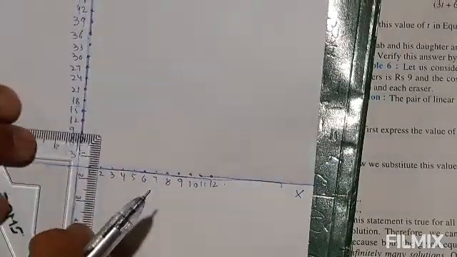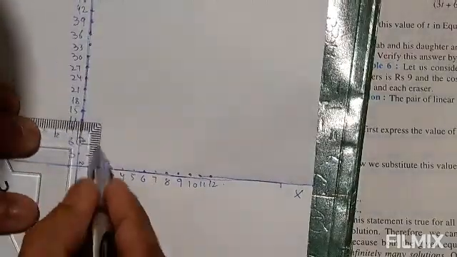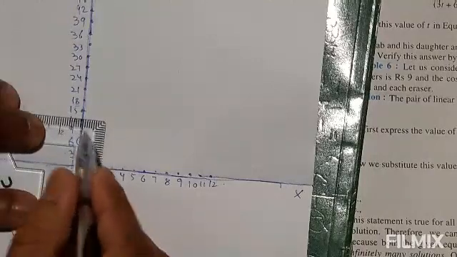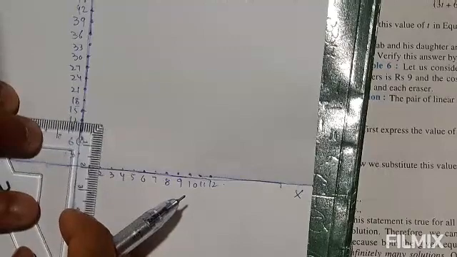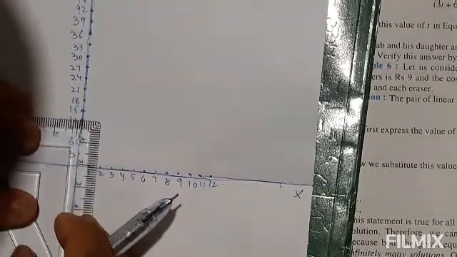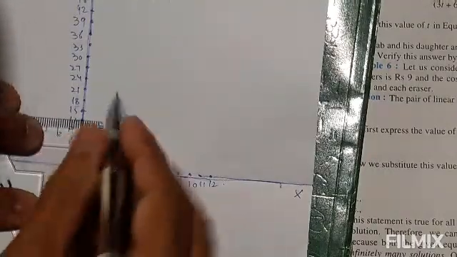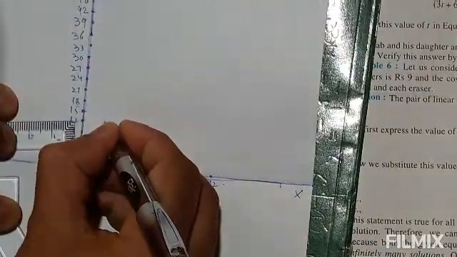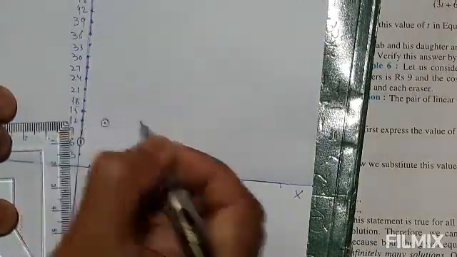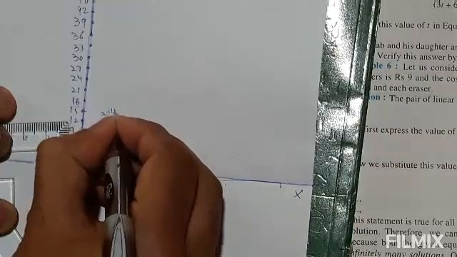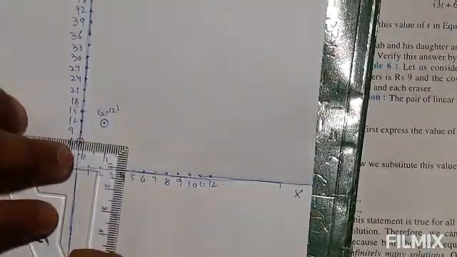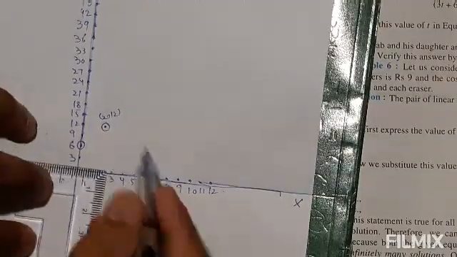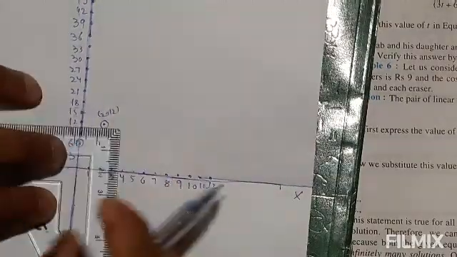I will keep this line on the 2 and this line on the 12. It's here. Third point, x is 4 and y is 18.